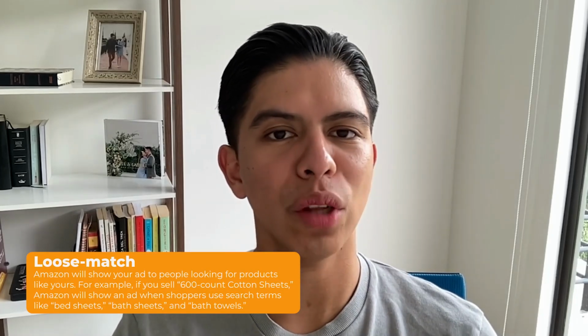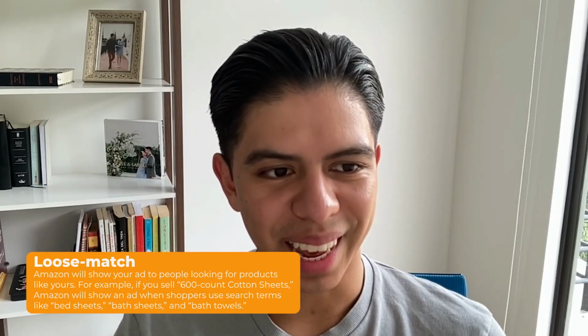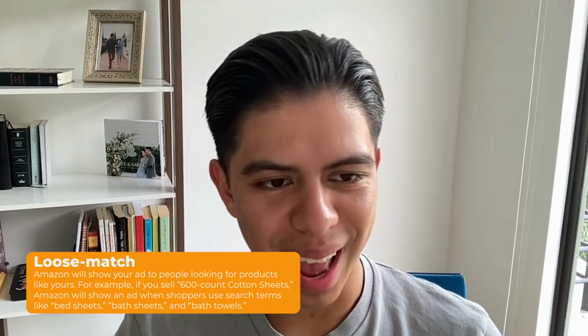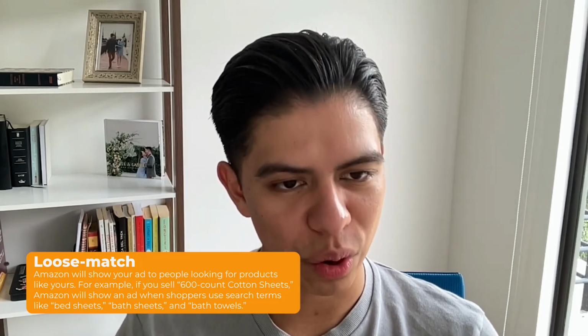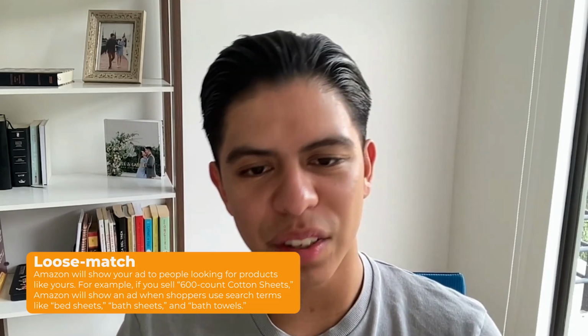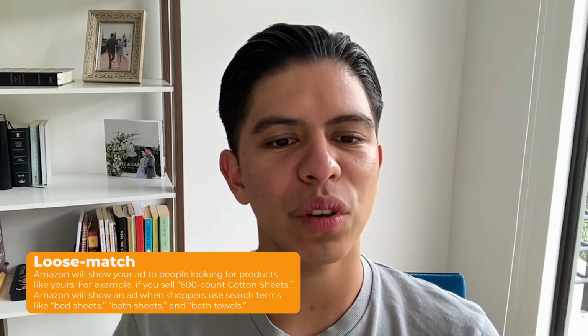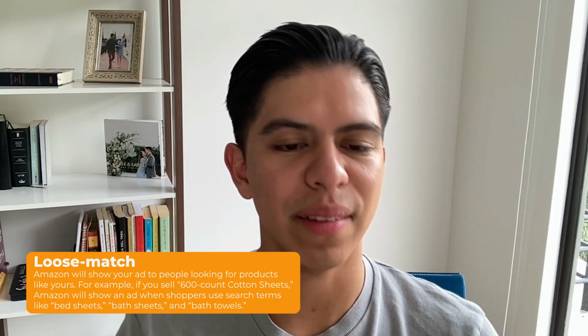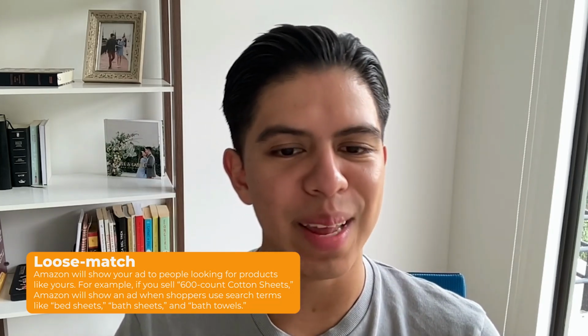Now let's look at loose match. Loose match also shows on search results, but there's a slight difference. As per Amazon, it will show your ad to people looking for products like yours. For example, if you sell 600 count cotton sheets, Amazon will show an ad when shoppers use search terms like bed sheets, bath sheets, and bath towels. So on loose match, although we still show on search results, the keywords are slightly broader, probably a bit more vague than the close match targeting group.